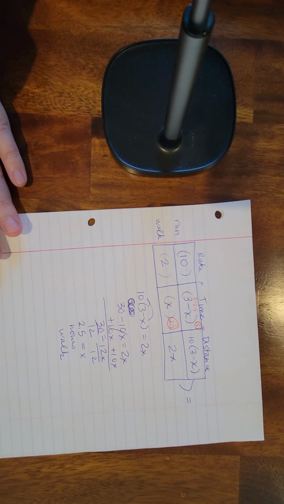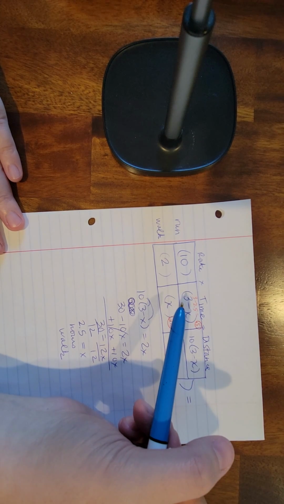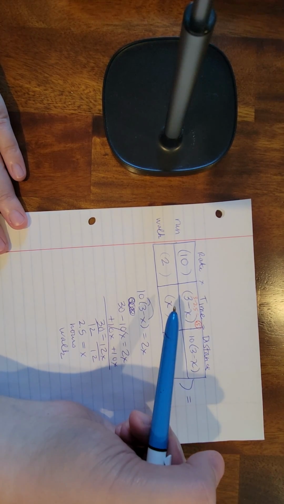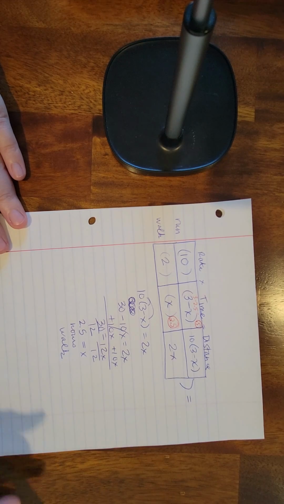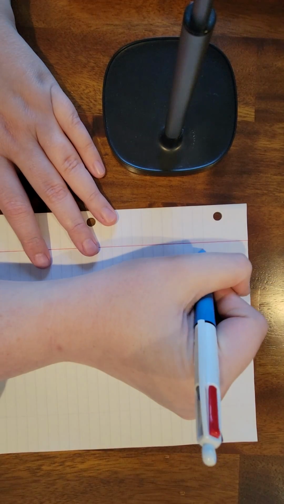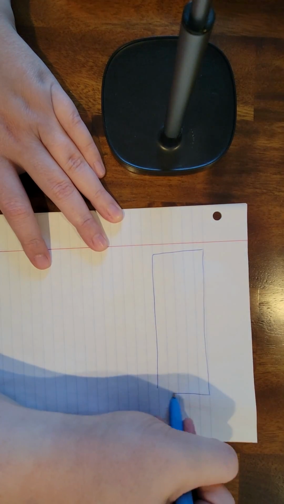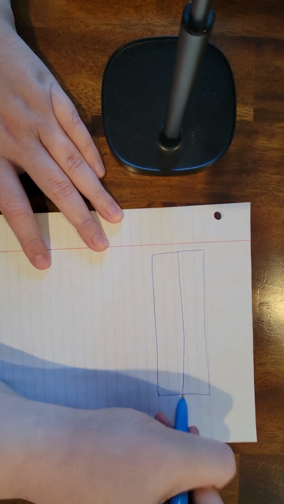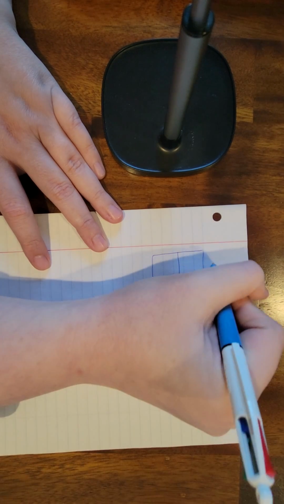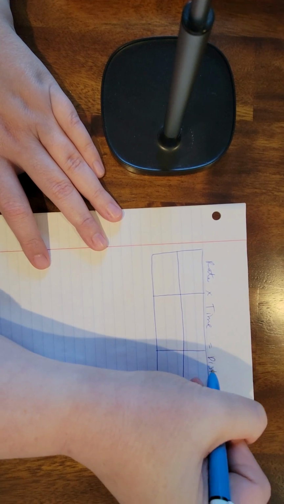Okay, the other type of problem like this that often comes up is one where they change their rate of speed when driving. So I'll do another problem like this for you. So we'll draw our box again. So we have rate times time equals distance.